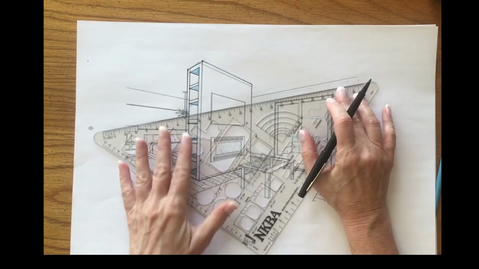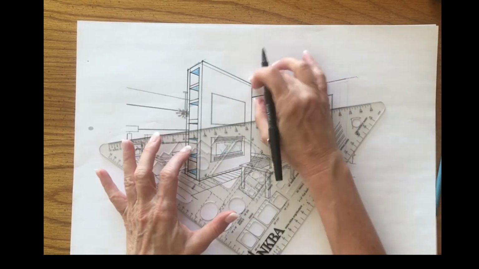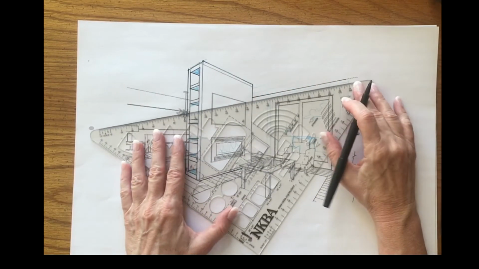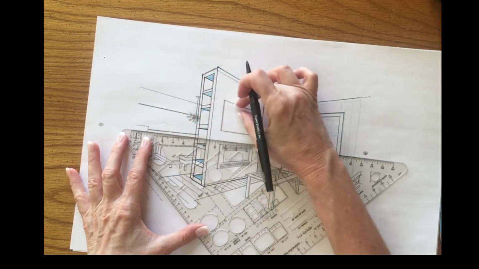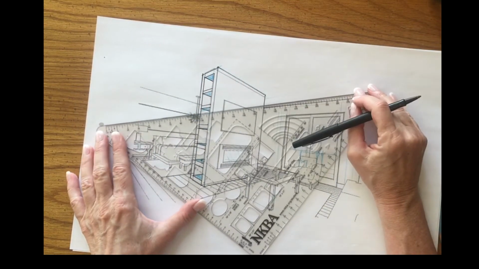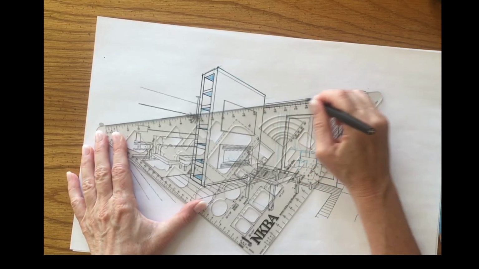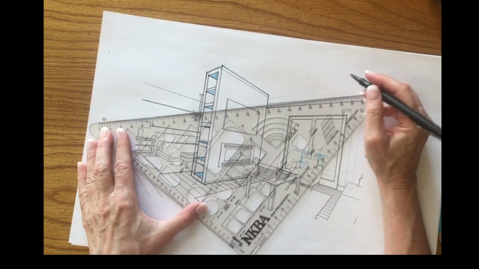For this exercise, it's going to be pretty simple to throw in the soffit since it doesn't return. I mean, it does, but we're not really looking at it. So just remember that we had some going here, and now it's coming back into this room. So there's the flat part of the soffit, then it's going to go up.